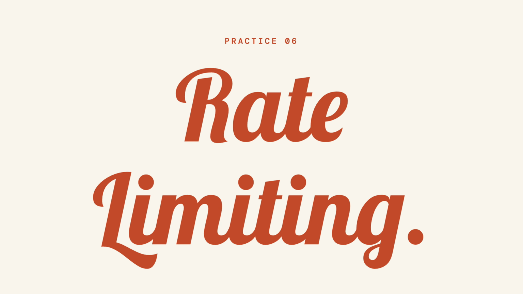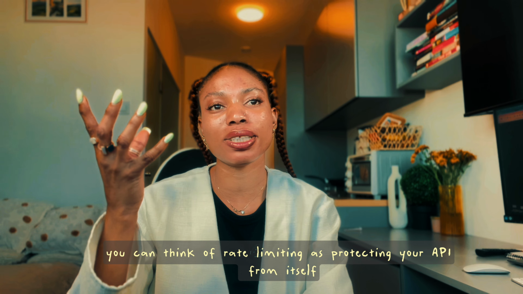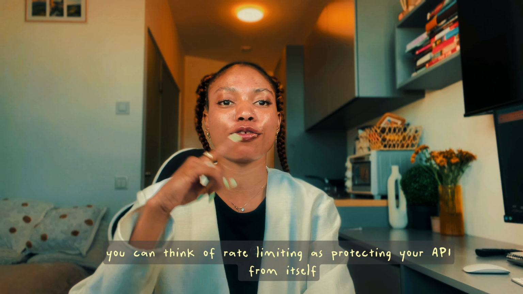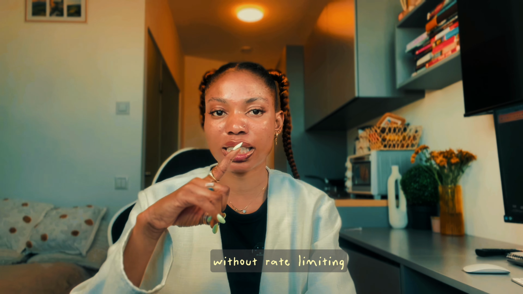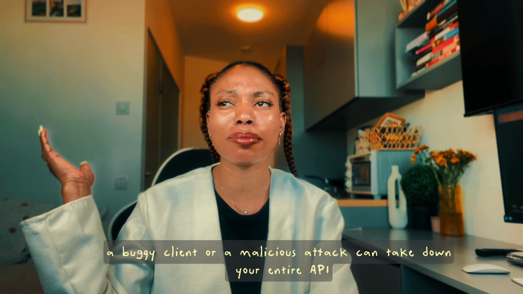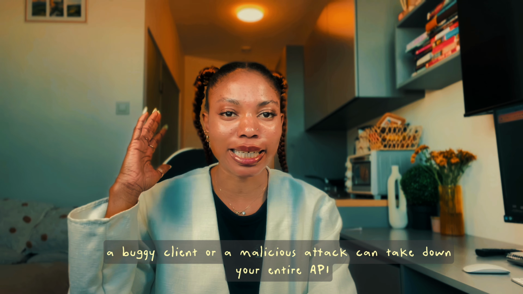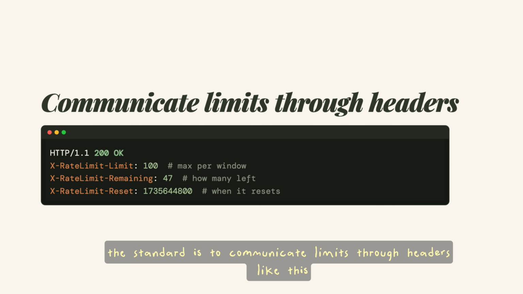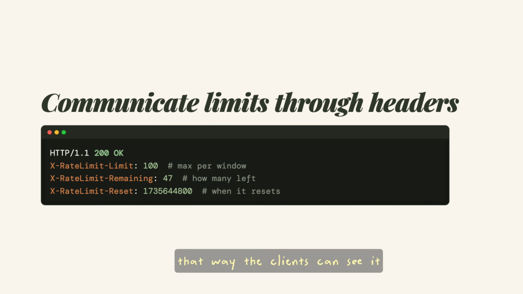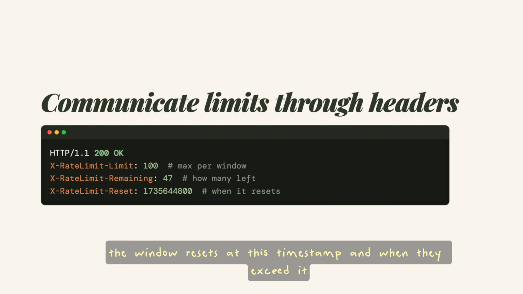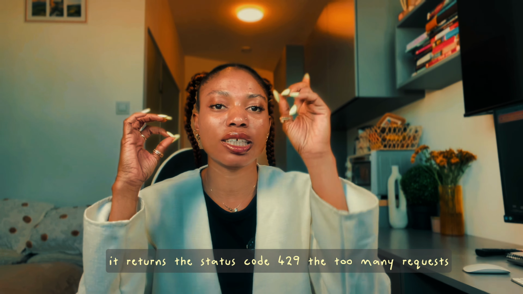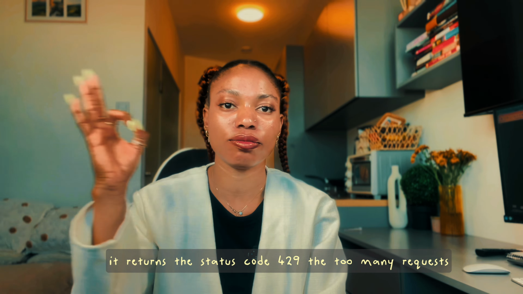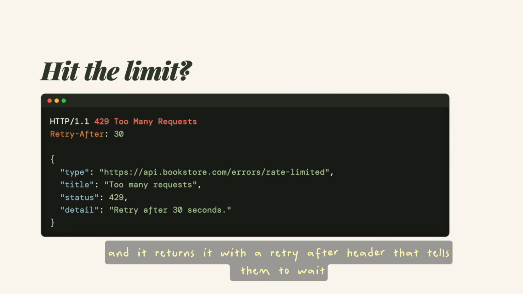Rate limiting, protecting your API. You can think of rate limiting as protecting your API from itself. Without rate limiting, a buggy client or a malicious attack can take down your entire API. So always rate limit. The standard is to communicate limits through headers like this. That way the clients can see it. I have 100 requests per window. I've used 33. The window resets at this timestamp. And when they exceed it, it returns the status code 429, too many requests, and it returns it with a Retry-After header that tells them to wait.